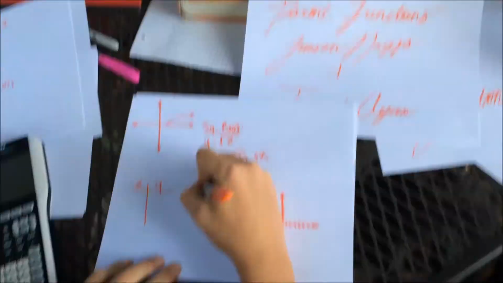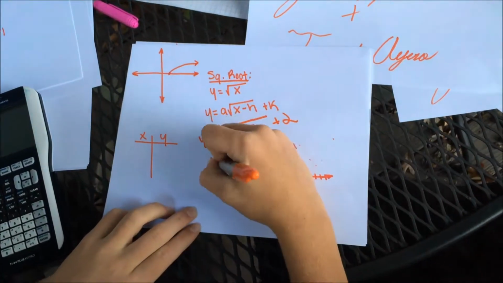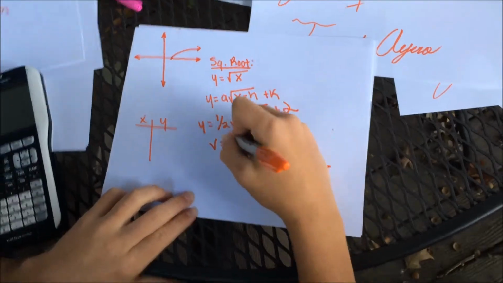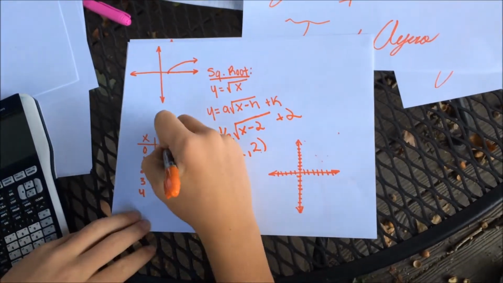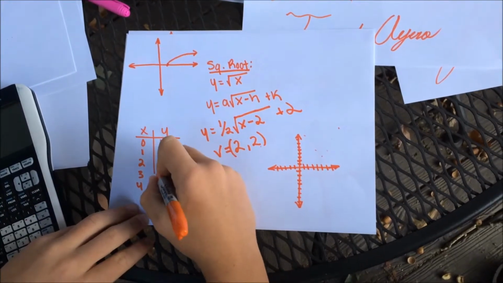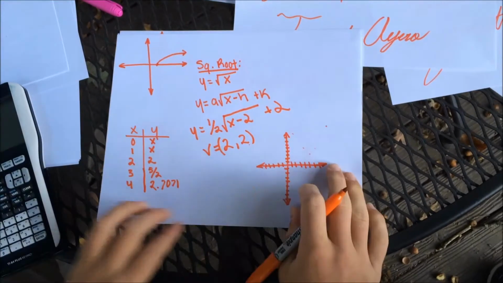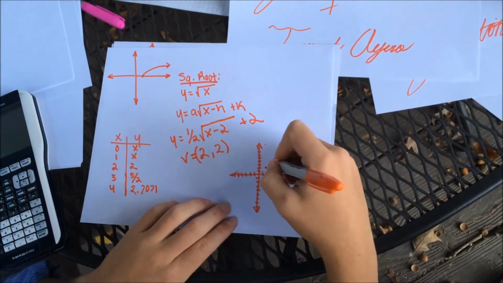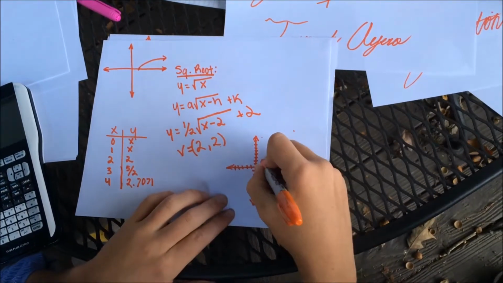Now, for this next graph, you'll be using the square root function. And in order to use the square root function, you'll need the formula y equals a times the square root of x minus h, plus k. For this specific example, you'll begin by shifting the parent function to the right 2 and then up 2. You'll also need to fill in a table of values and then plot the table of values in order to graph the rest of the equation.